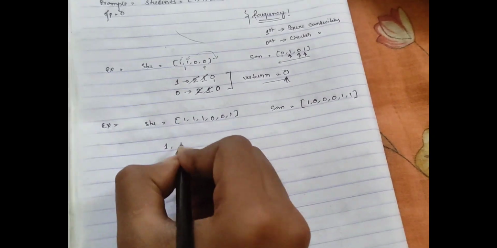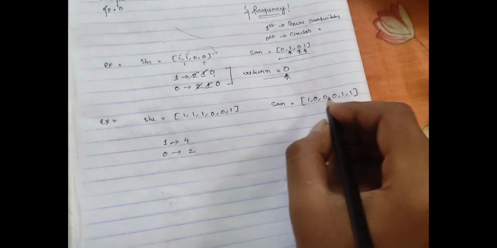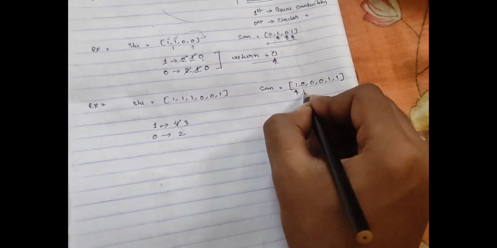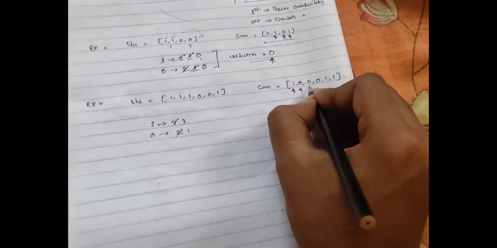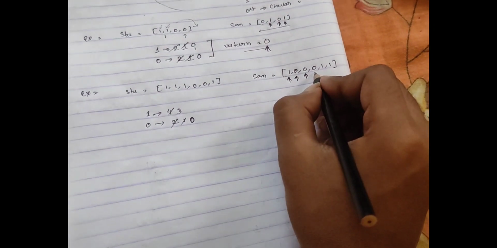We do the second example. So just check with the frequency. 1 is how many times? 1 is 4 times. 0 is how many times? 0 is 2 times. Just check with the first element. First is 1, so its frequency is now 3. Next is 0, so its frequency is 1. Next is 0, so its frequency is 0. It is done, but there is one more.